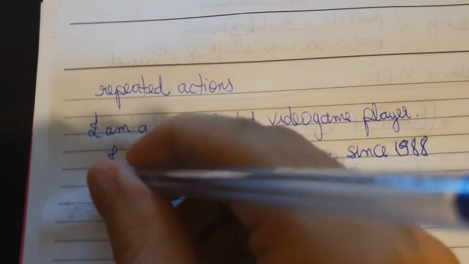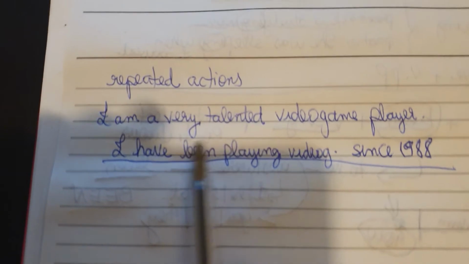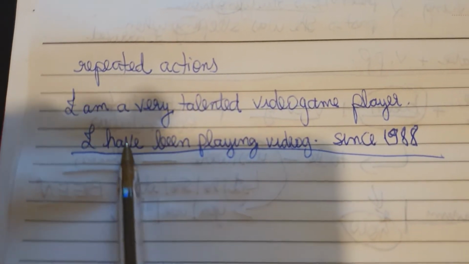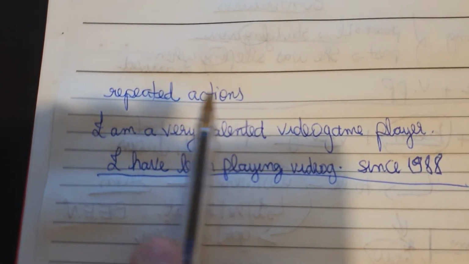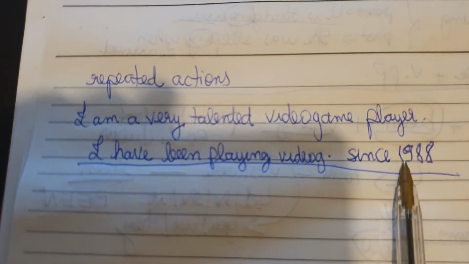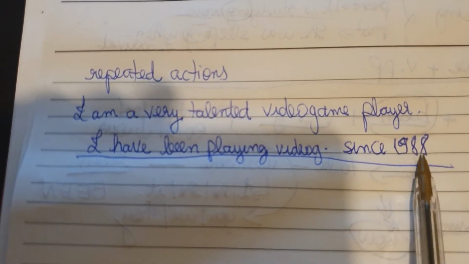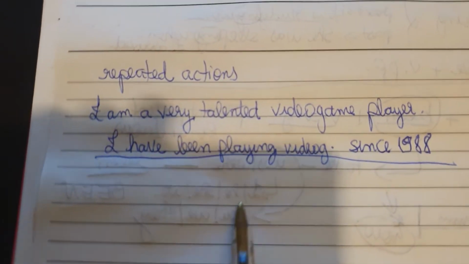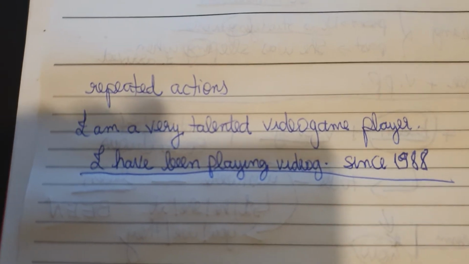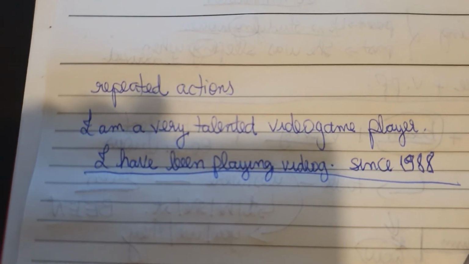Okay, so this example emphasizes that I do something for a long time, and it's a repeated action. Since 1988, I have played video games many times, all the time until now. Okay, so that's the context.